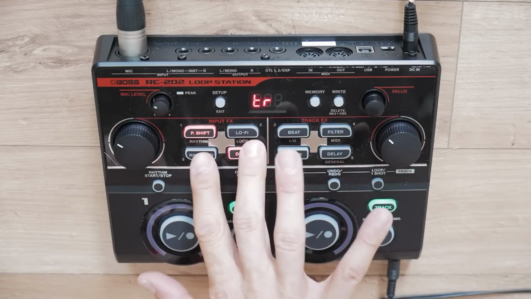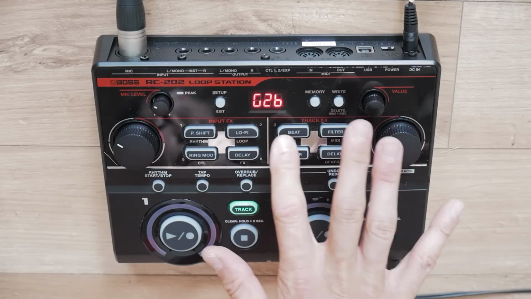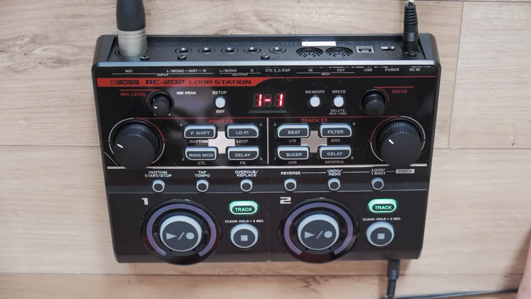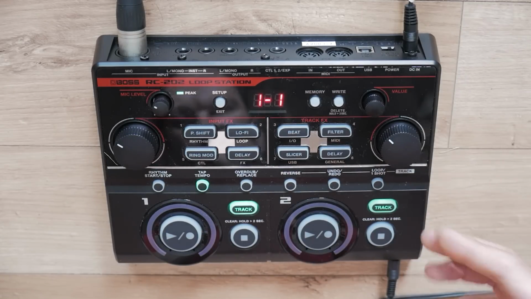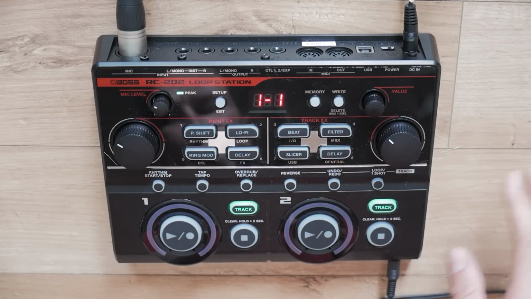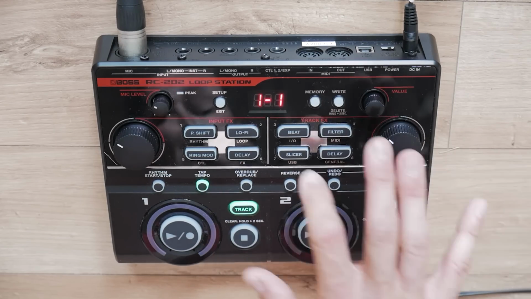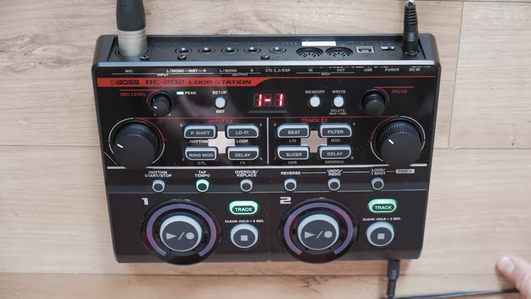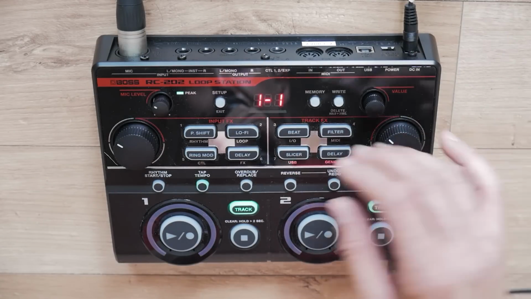Well, let me tell you, that's the first drawback I find in the RC-202, the screen, the display. The calculator era is over, Roland, so we can drop this 3-digit display and replace it with something like an LED display that can feature some different colors and some different fonts. That's to make it more readable, because this is pure crap.